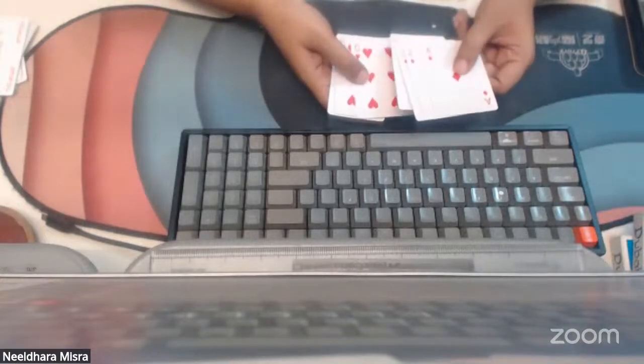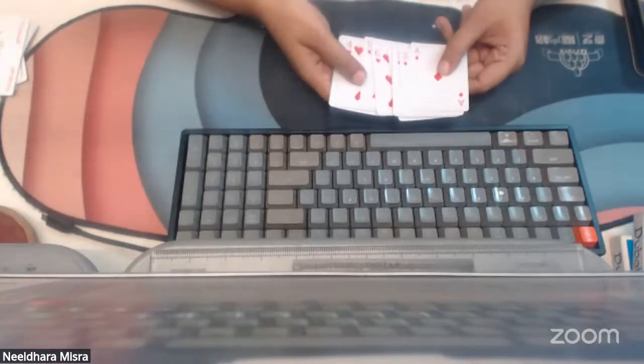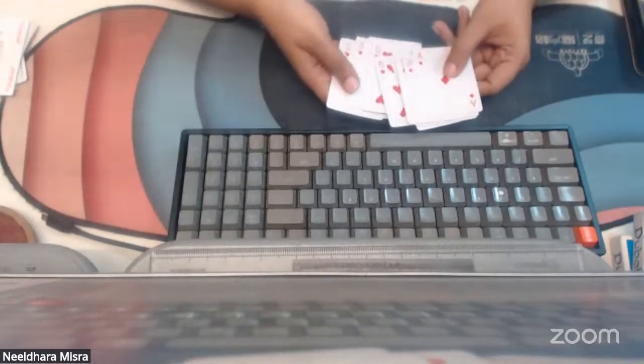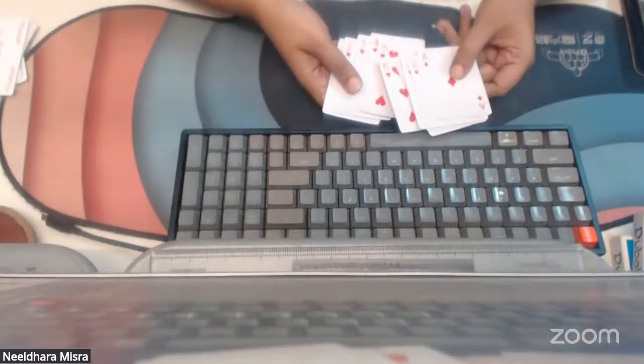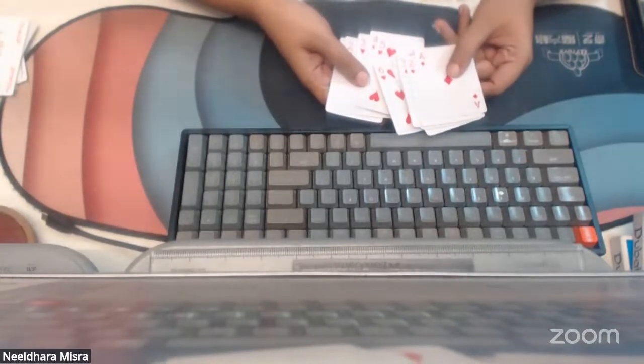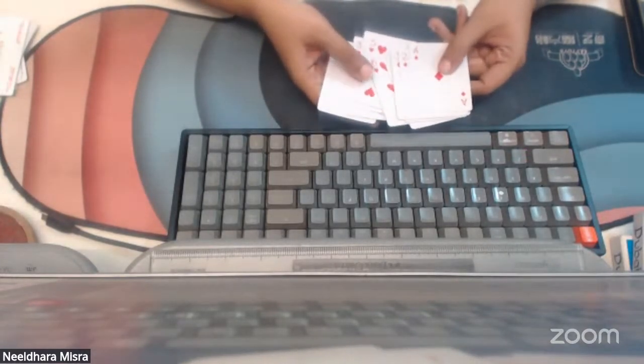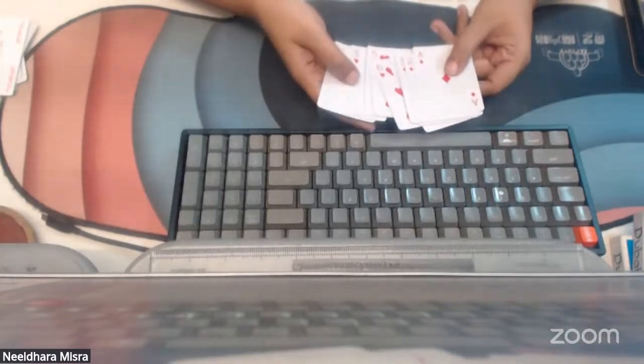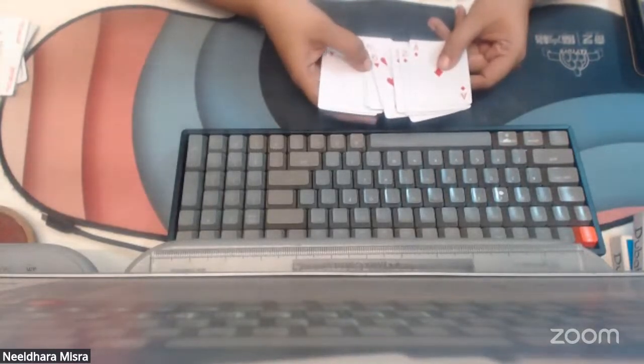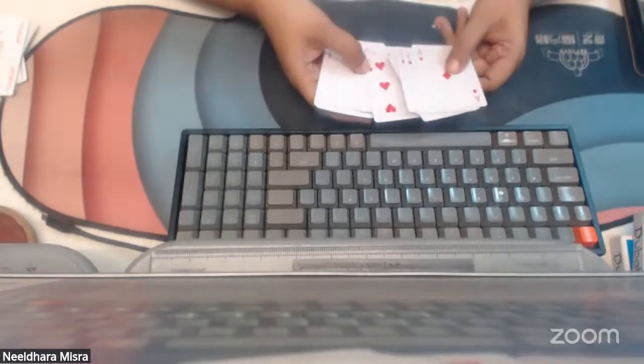By the way, this is a very followable trick, so feel free to bring a deck, pull out the top six cards of your favorite two suits. Basically any set of matching six cards will do. So maybe I'll just wait for 10 seconds here while you pull these out.